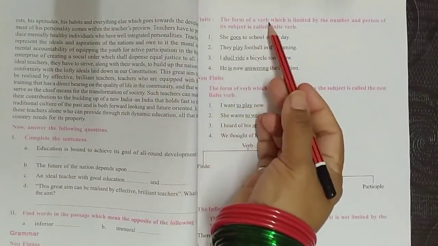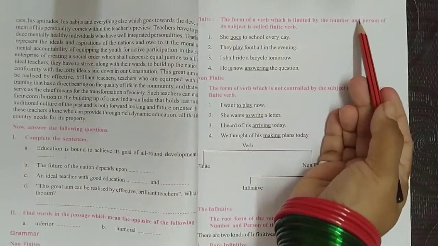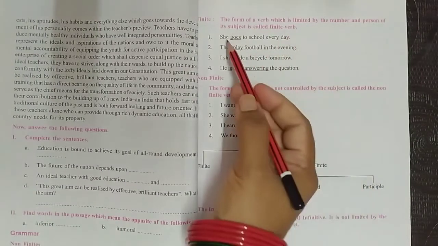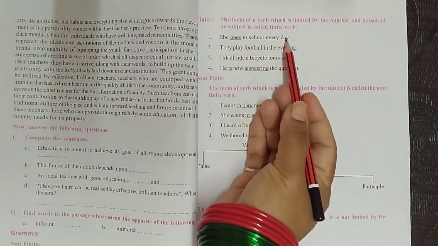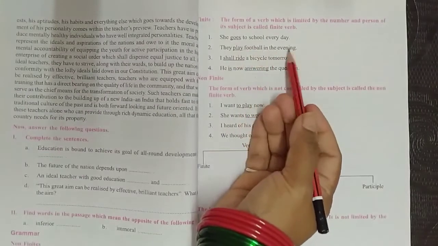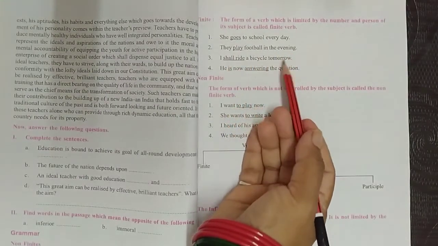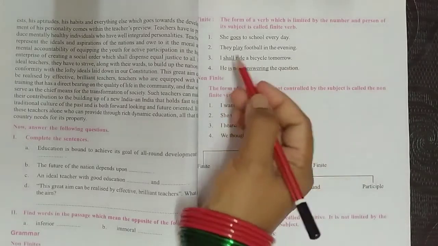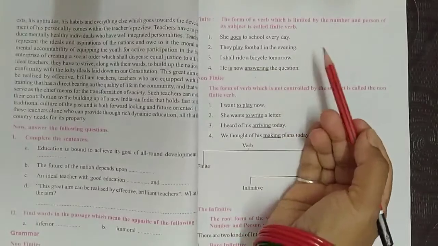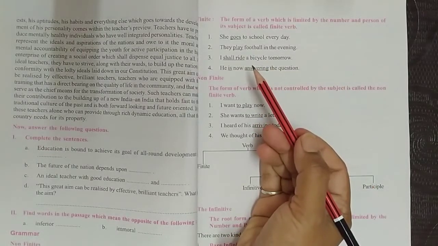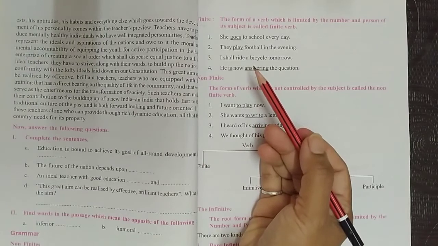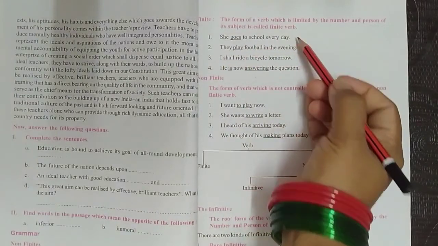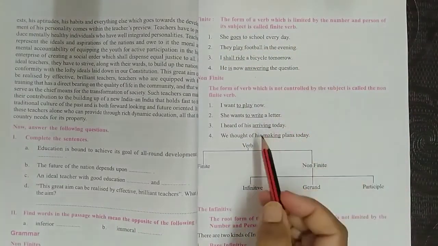Finite verbs: the form of a verb which is limited by the number and person of its subject is called a finite verb. Here, she goes to school every day. They play football in the evening. I shall ride a bicycle tomorrow. And he is now answering the question. I have already explained the tenses to you, in which tense which auxiliary verb is used and which part of the main verb is used. I have already told you. So with the help of this example you could understand it clearly.